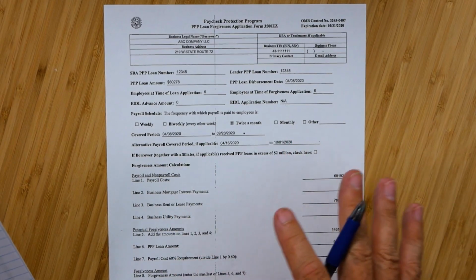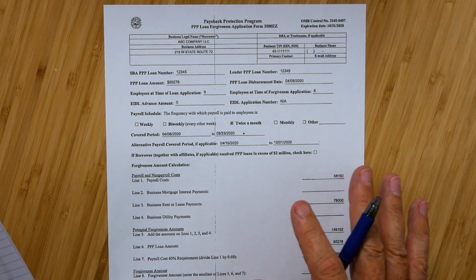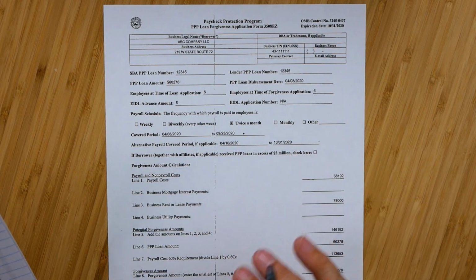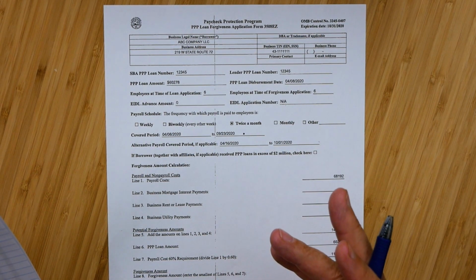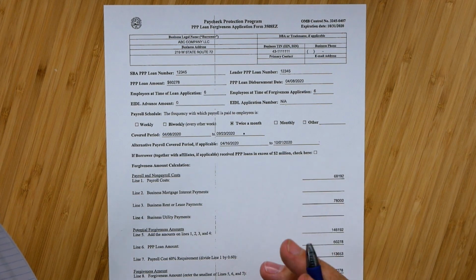So what does it mean for an EZ? What happens is that it's a very short form. If you look here on the screen, you will see it's a one-page application. It's very straightforward. We did an earlier video on the first form that came out when there was no EZ, and the form and instructions were like 11 pages.